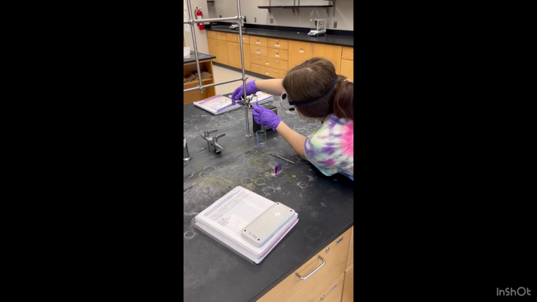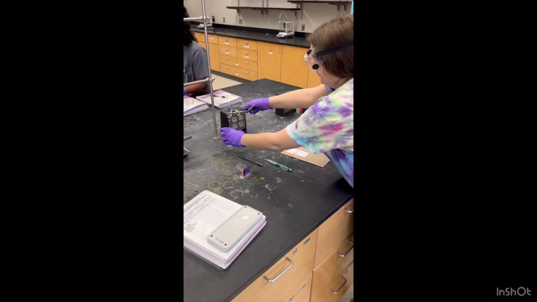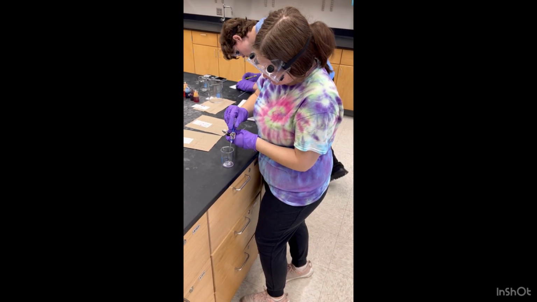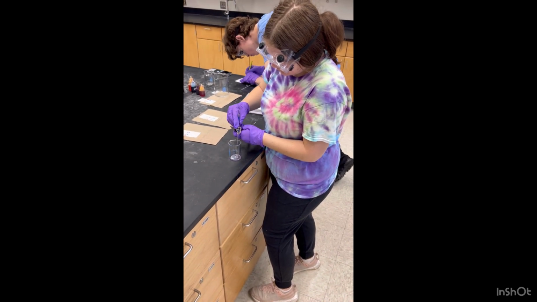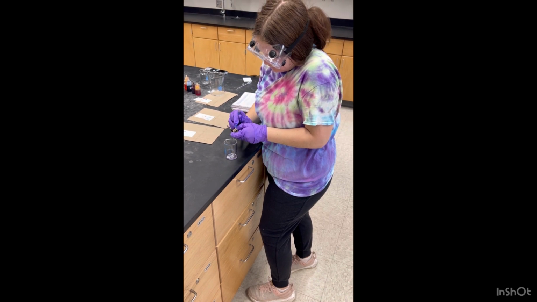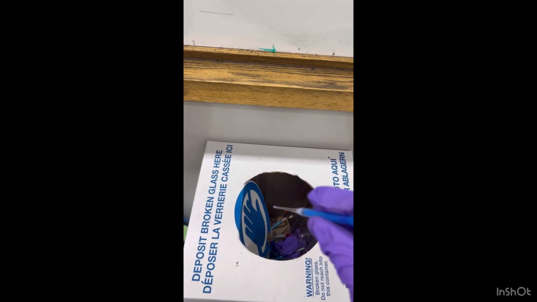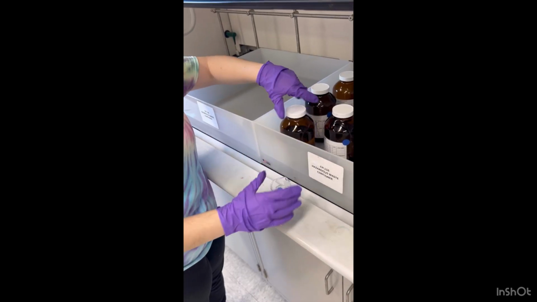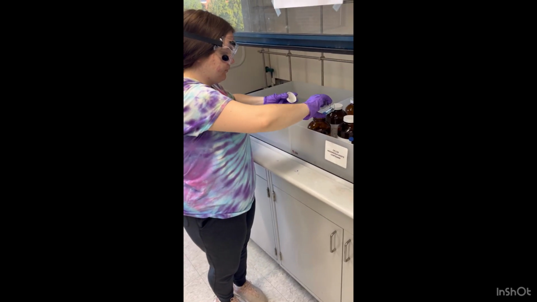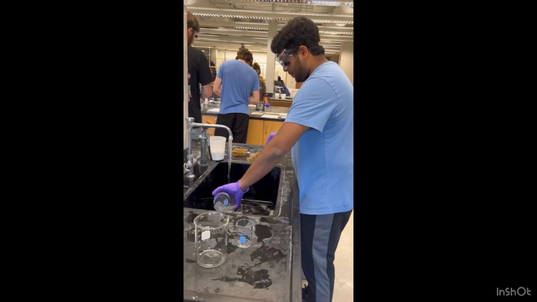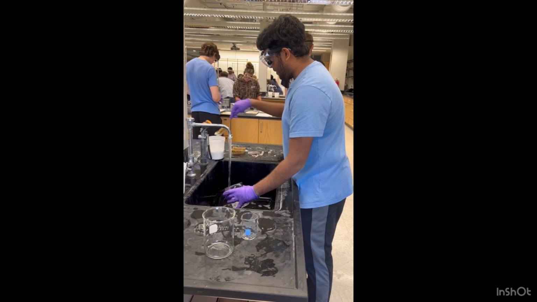Now that we recorded all our absorbance values, we went back to the lab to clean up our lab station, and this is what we can be seen doing here. We made sure to throw away our microcolumn into the glass trash bin, and this is me pouring our waste into the waste container like we're supposed to. We also cleaned our glassware, which can be seen here.